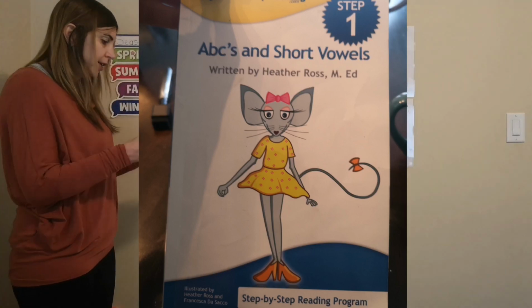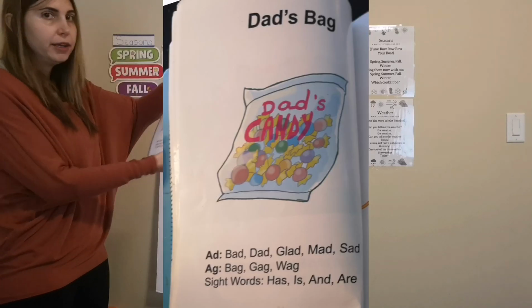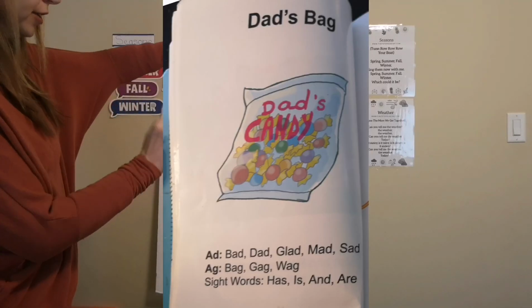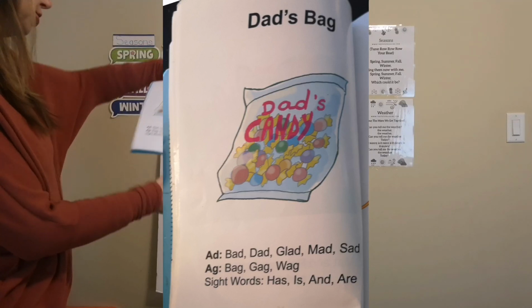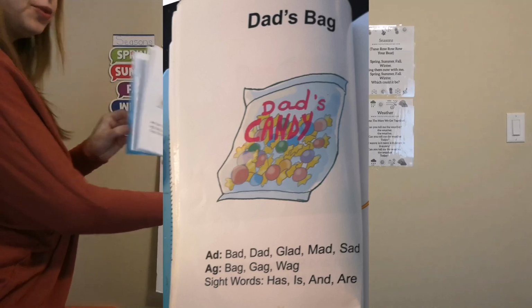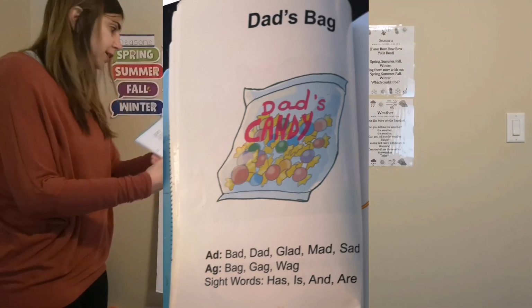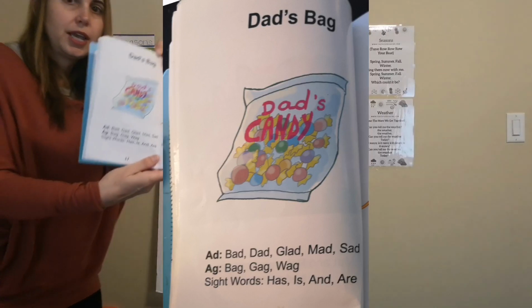And we are on the add and ag story, which is called Dad's Bag. And you will see the sight words that you should know already. They're the same sight words that are up here to practice, and you can read this story today. That's good practice for you with your sight words and your phonics.